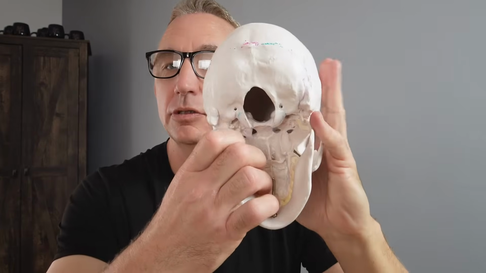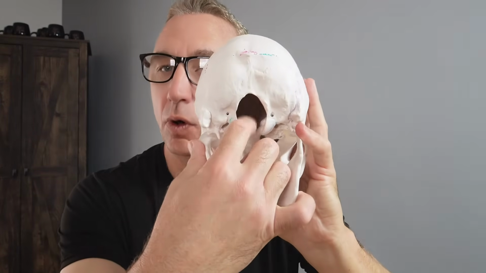This will lead down to this big hole that we call the foramen magnum. Foramens are holes. It's a larger hole, magnum, so foramen magnum. So the hole there for our brainstem is the foramen magnum.